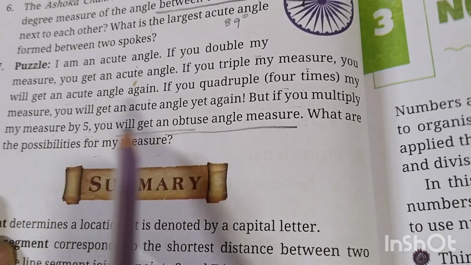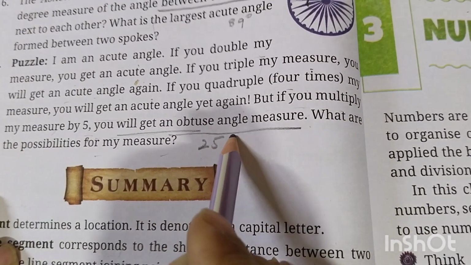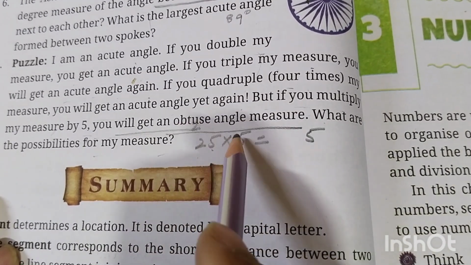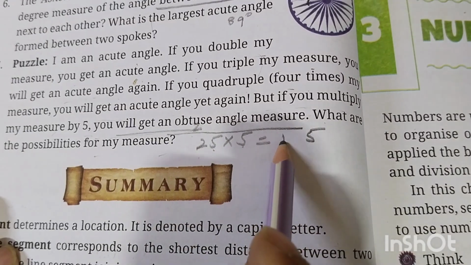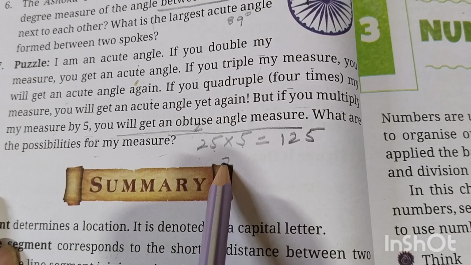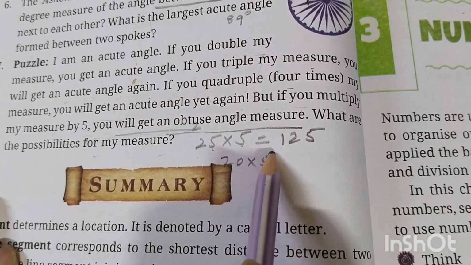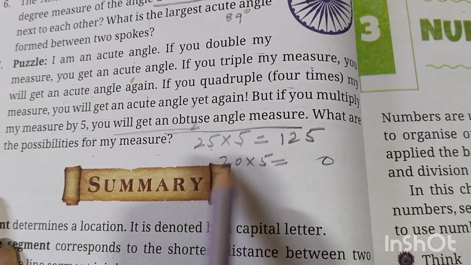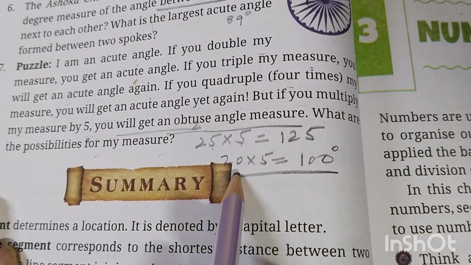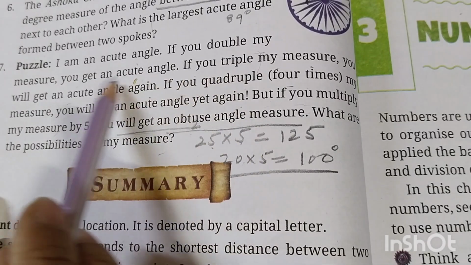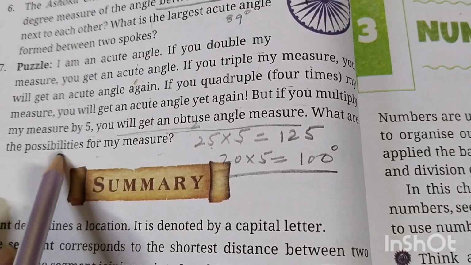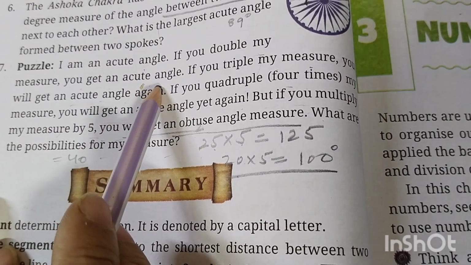Obtuse angle. So when we multiply 25 by 5, we are getting 125. 20 into 5, 100. You go for this option 20, because if we are doubling this 20, we are getting 40, acute angle.